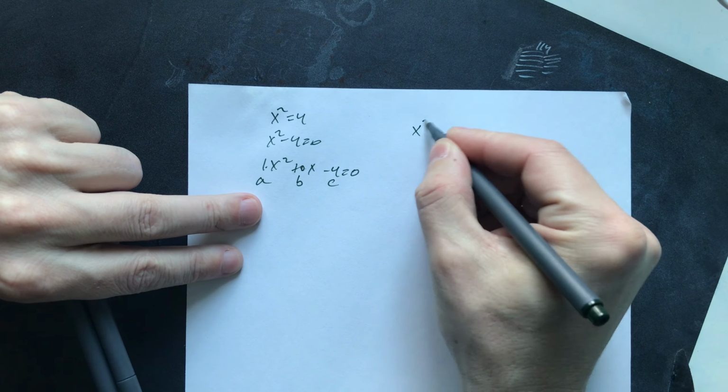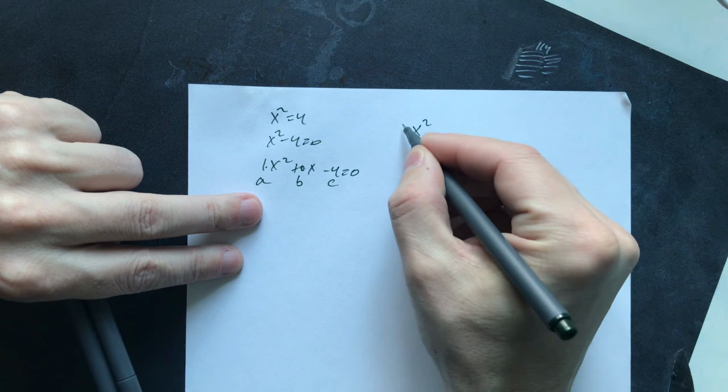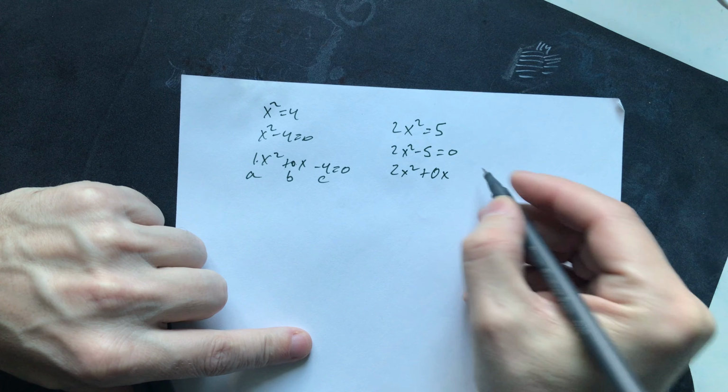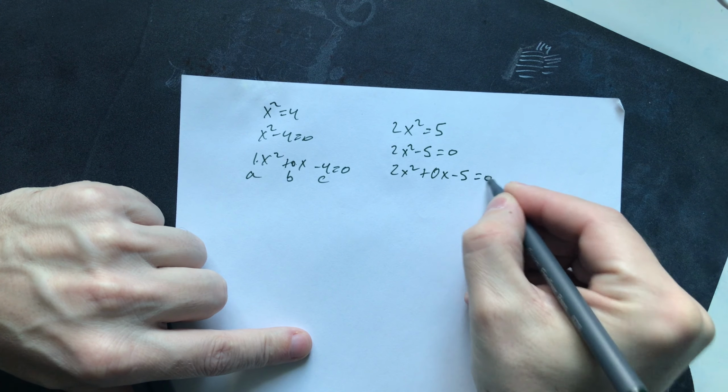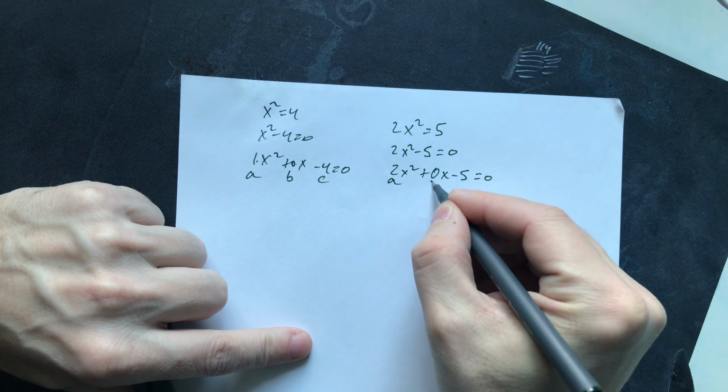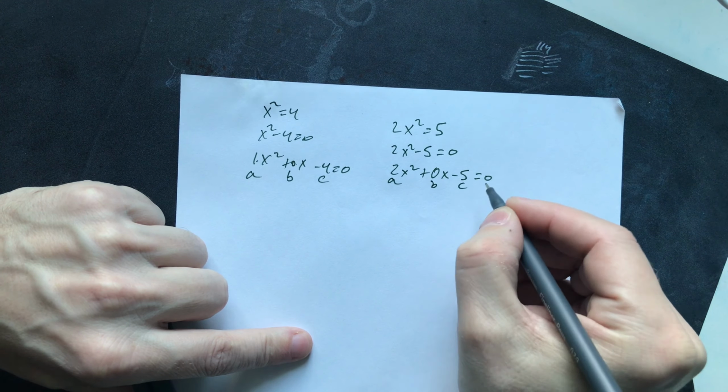Do another one. Imagine it says 2x squared is equal to 5. Again, you could use the quadratic formula if you were to just basically learn only one way of solving a quadratic equation. You'd have 2x squared minus 5 is equal to 0. Then this would give you 2x squared plus 0x minus 5 is equal to 0. Now this is your a, this is your b, and this is your c. You identify the values, plug them into the quadratic formula.